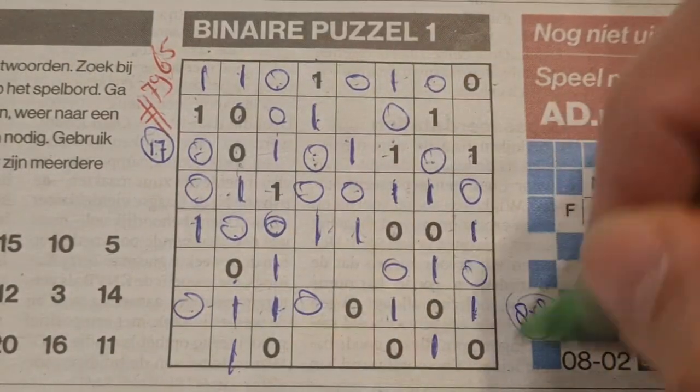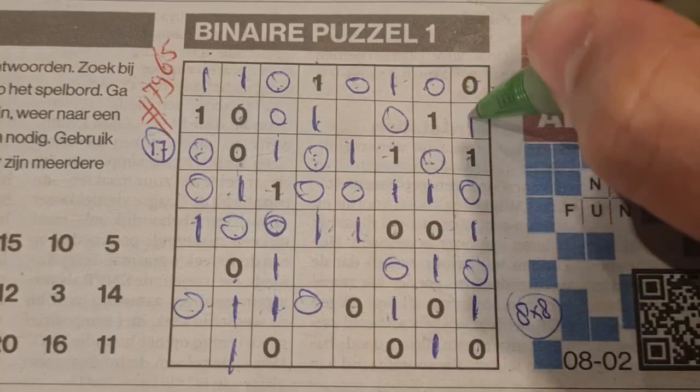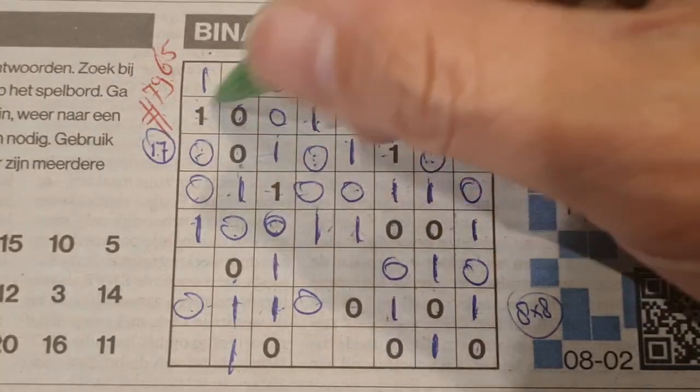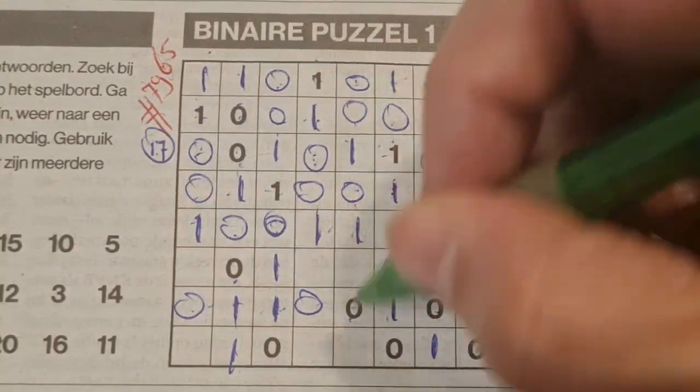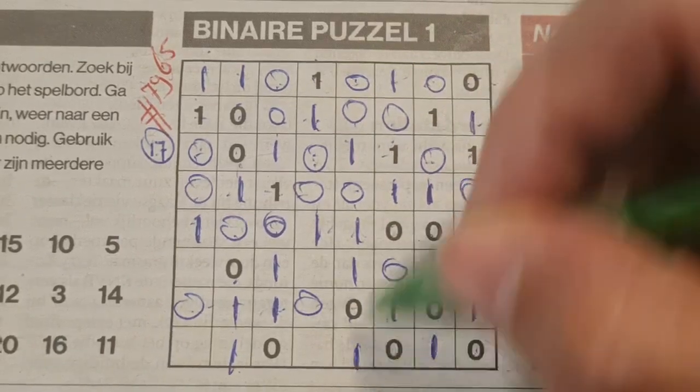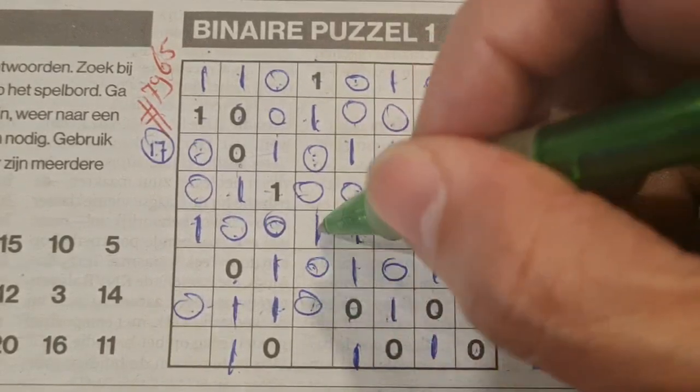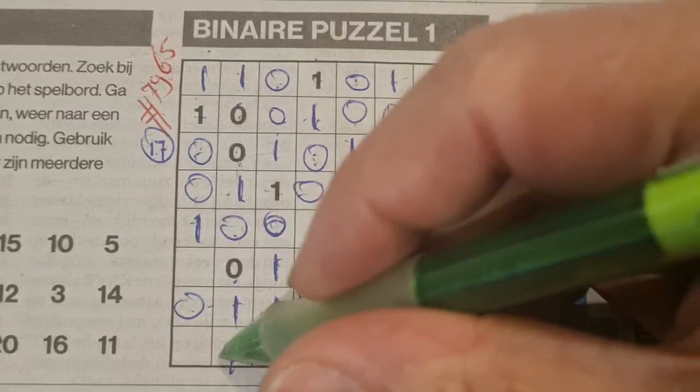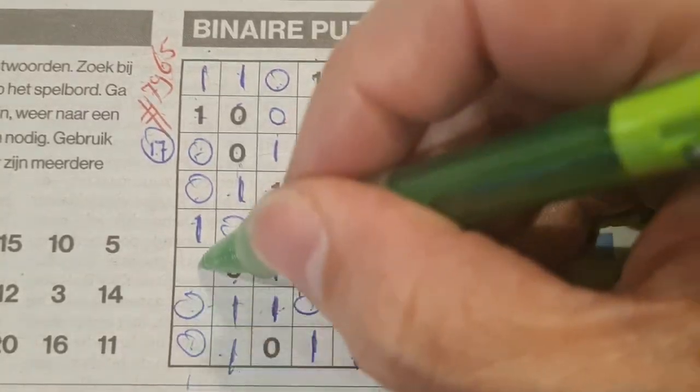Between the 1s comes a 0. 1, 2, 3, 4 0s. So the rest are 1s. 1, 2, 3, 4 1s. So the rest are 0s. 1, 2, 3, 4 0s. So the rest are 1s. Between the 1s comes a 0. Double 0 here, 1 there, 1. 4 1s we have here. So the rest are 0s. Double 0 here, 1 there, 1.